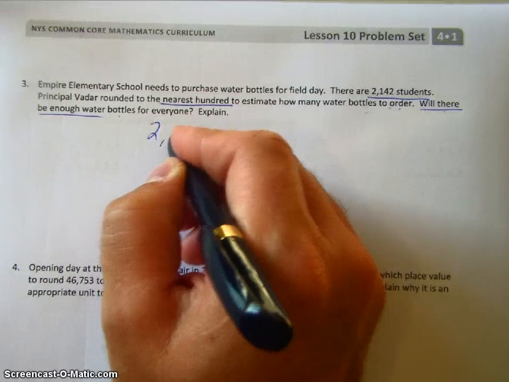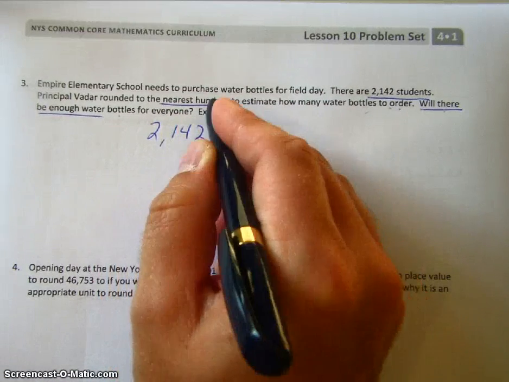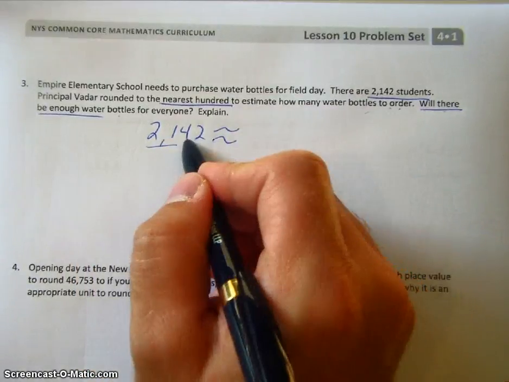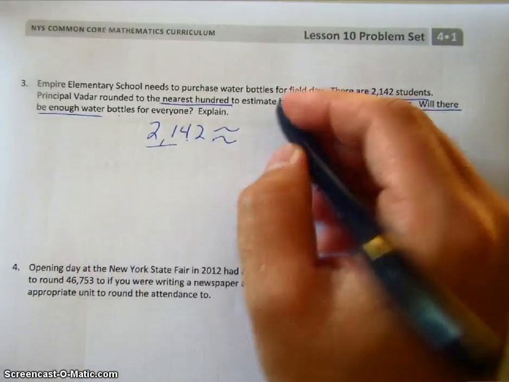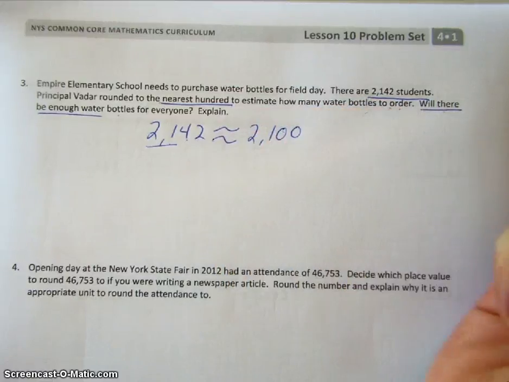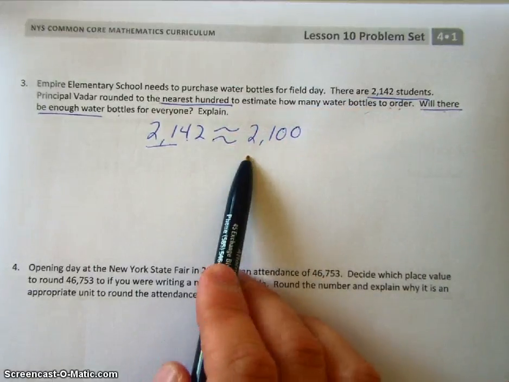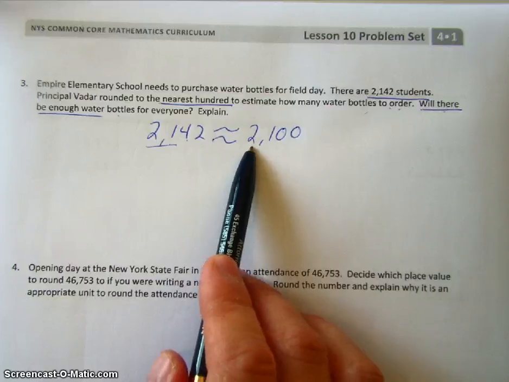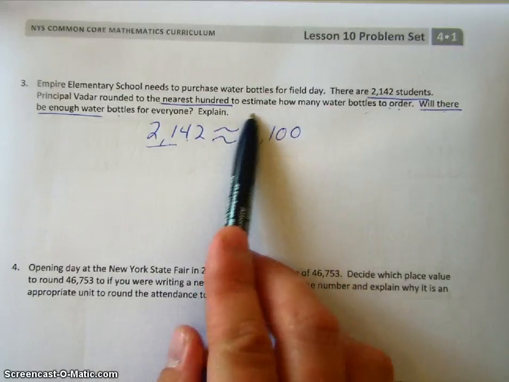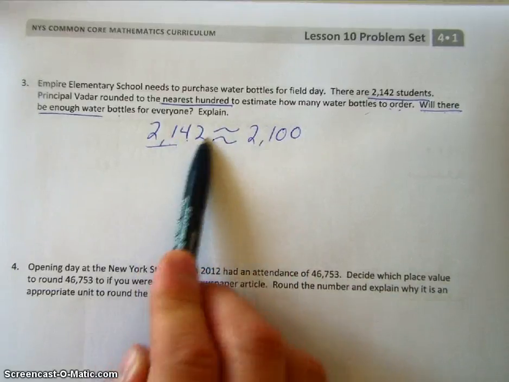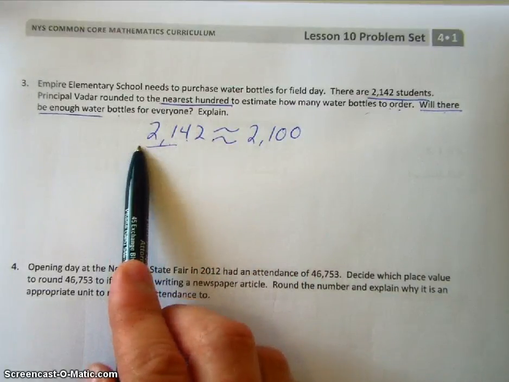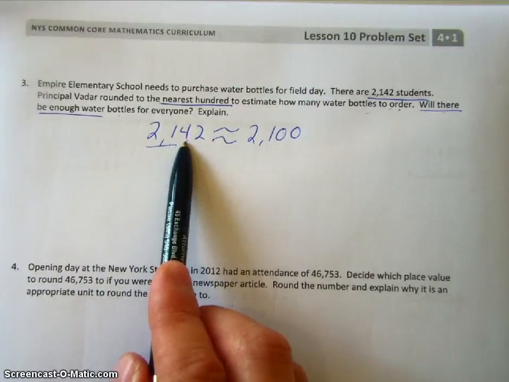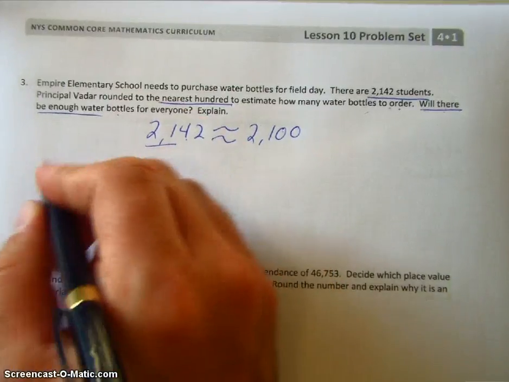So we're going to take our 2,142 and we're going to round it to the nearest hundred. We see that we have 2100s. The 4 in the tens place tells us to round down to 2100. Now if he orders 2,100 water bottles for 2,142 students, he's not going to have enough. You can see that we're going to have 42 students without water bottles.